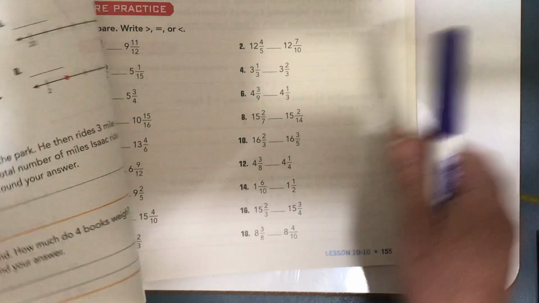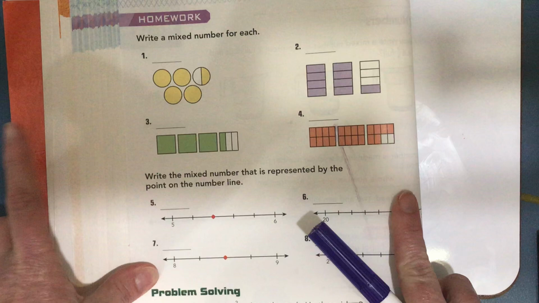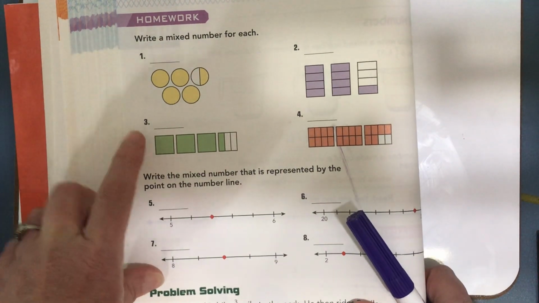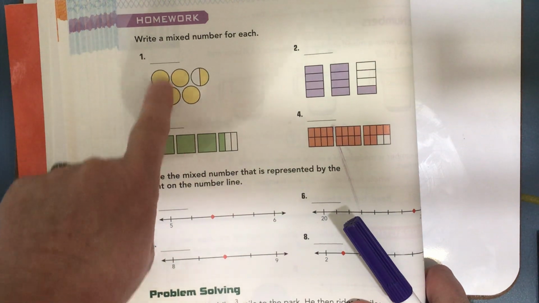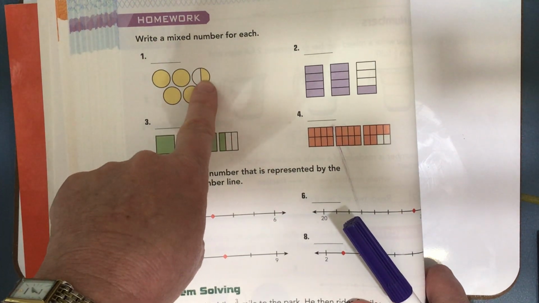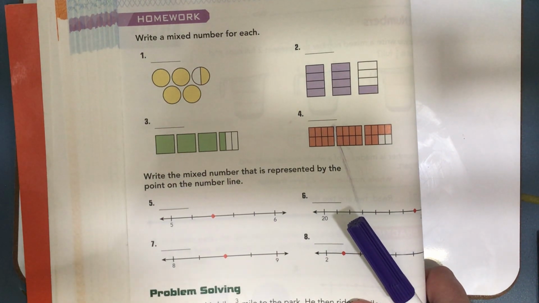But now let's click on 154 because that's the page that you're going to do. So on 154, on the top part, you have to name the mixed numbers. You're writing the mixed number for the shaded part. So in number 1, you have 1, 2, 3, 4 wholes and then 1/2. So you'll write 4 and 1/2 on number 1.